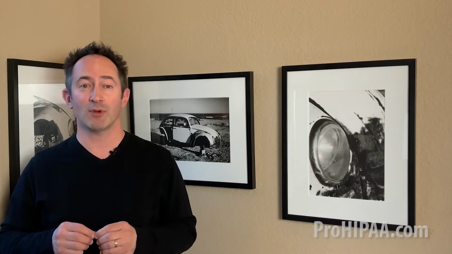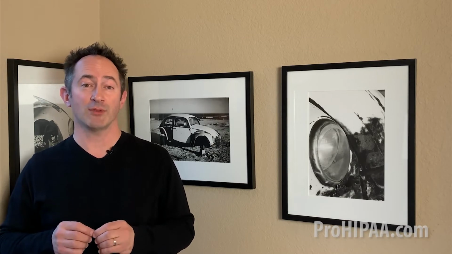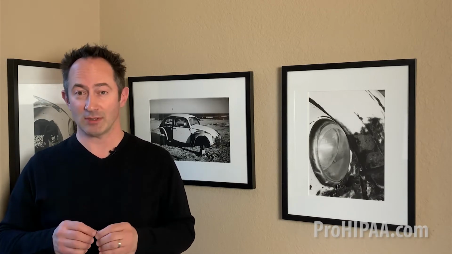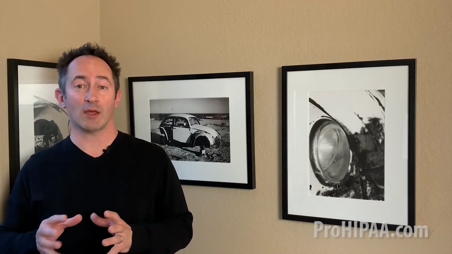HIPAA gives the U.S. Department of Health and Human Services the responsibility of adopting rules to help individuals keep their personal health information private. HIPAA protects from unauthorized disclosure of any protected health information that pertains to the patient. It establishes a national set of security standards for protecting certain health information that is held or transferred in electronic form.